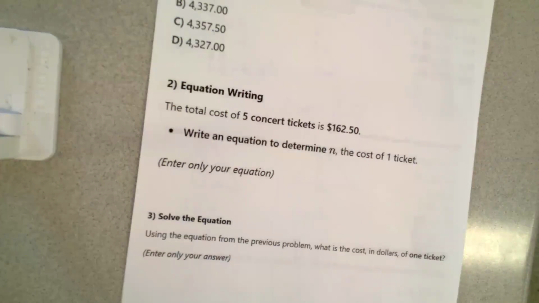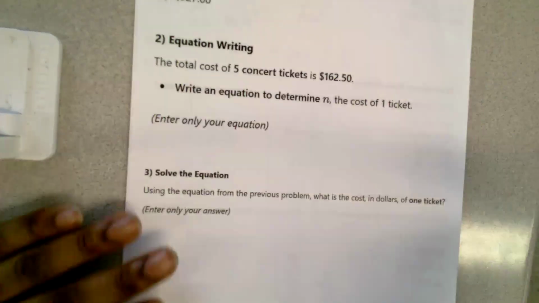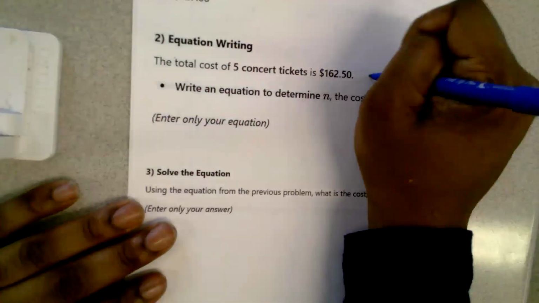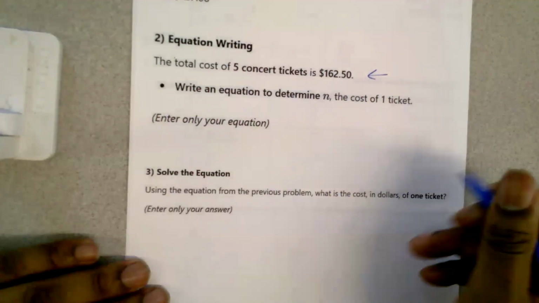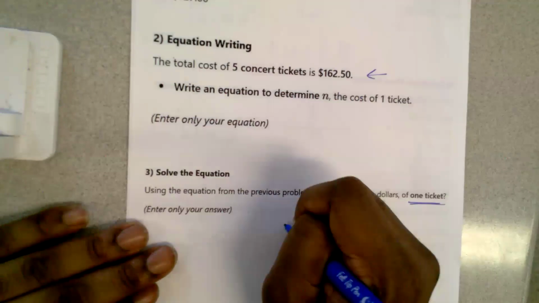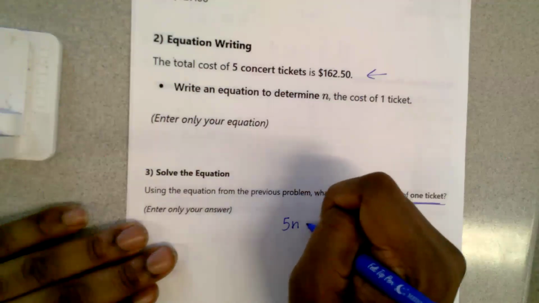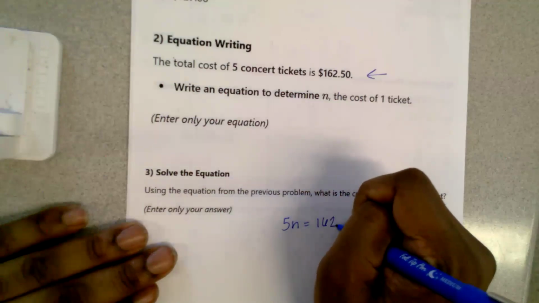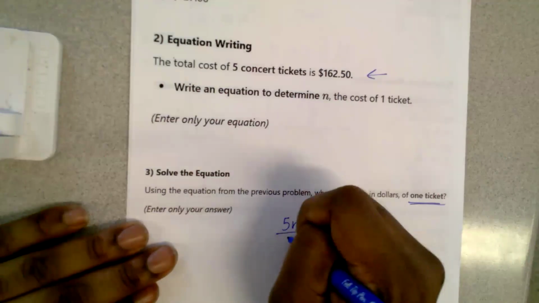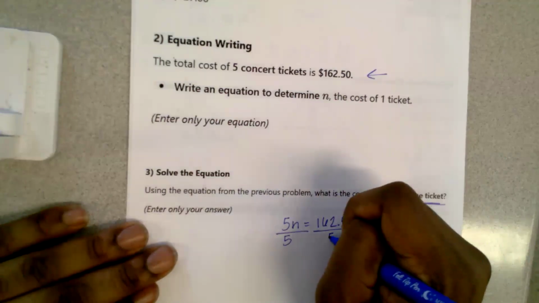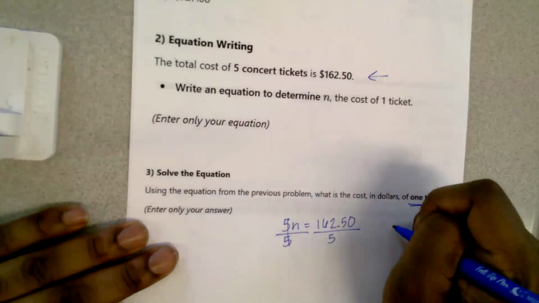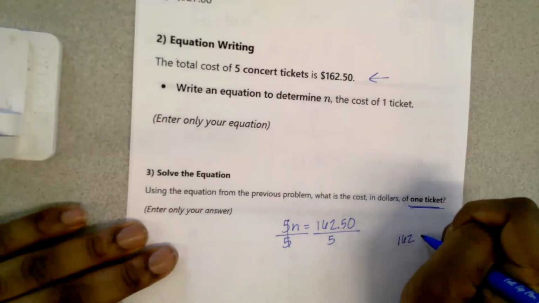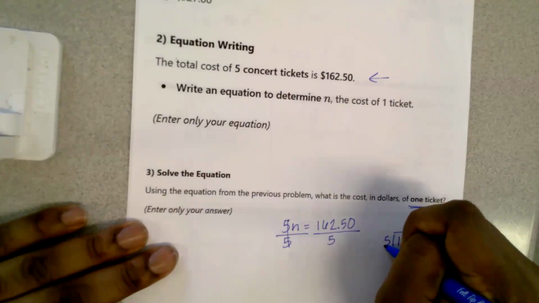Well, actually, let me just work on a few. So I want you to solve this one, but solve for one ticket. So we've got to divide 162.5 divided by 5.